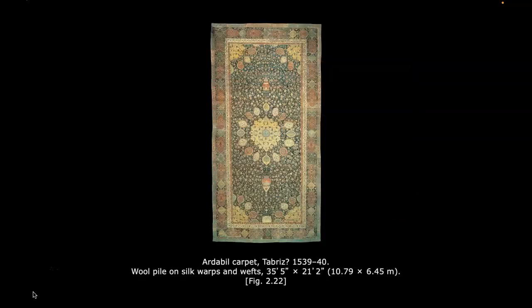So here is a carpet, an Ardabil carpet. It's one of the world's oldest Islamic carpets, as well as one of the longest. It is 35 feet long. There are 25 million knots. There's 16 different pendants and 2 mosque lamps featured in it.